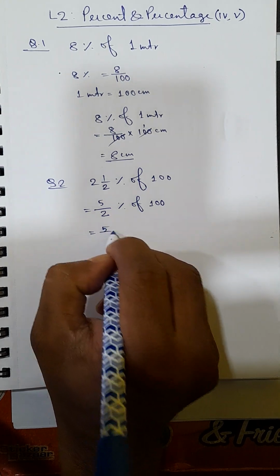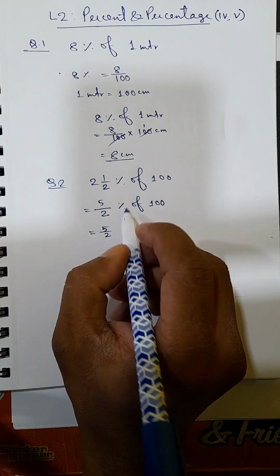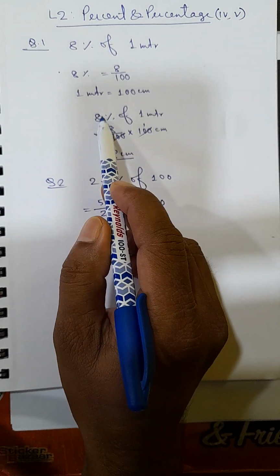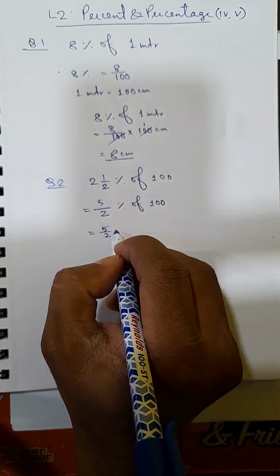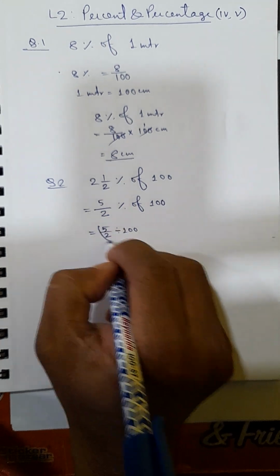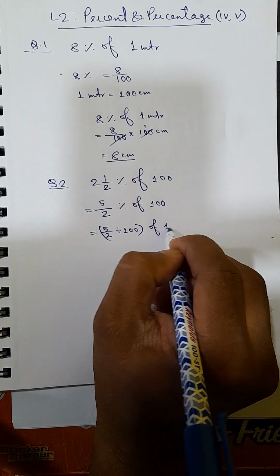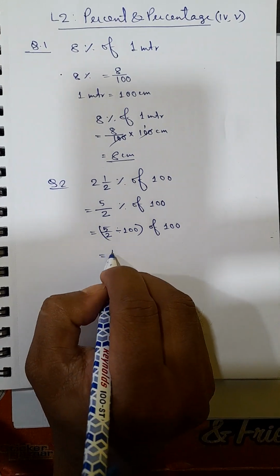Percent means it is divided by 100. Just like 8% means 8 by 100, 5 by 2% means 5 by 2 divided by 100, of 100.